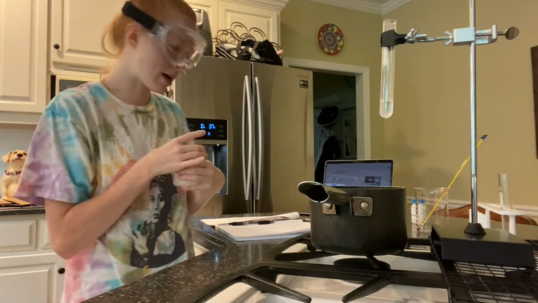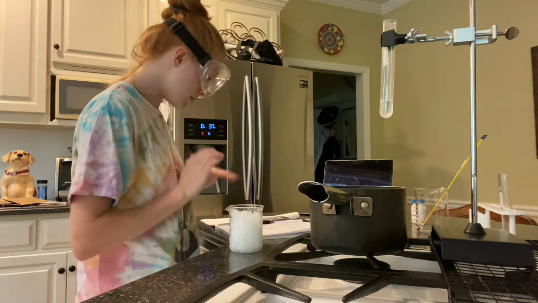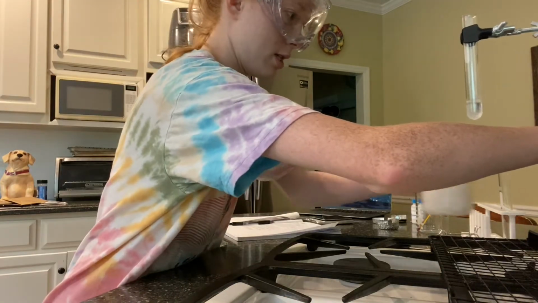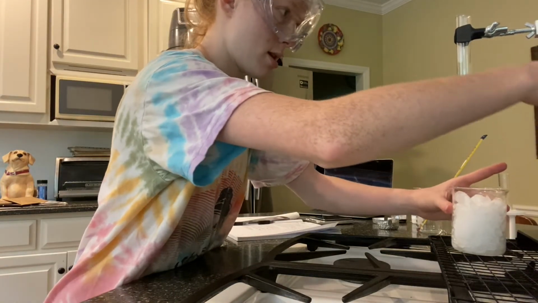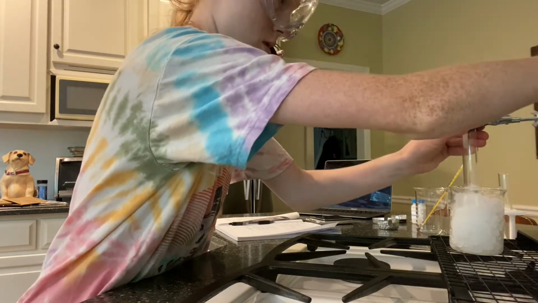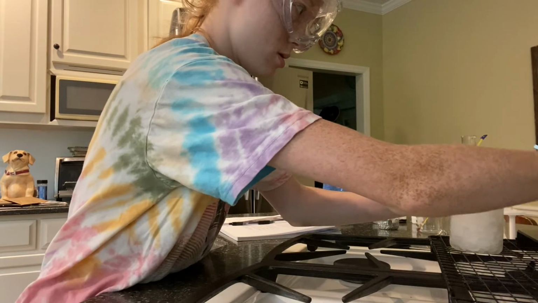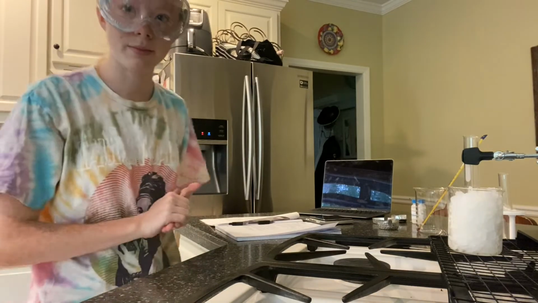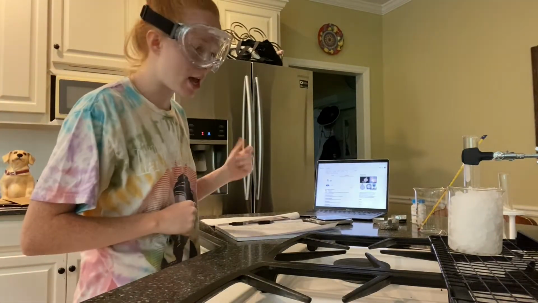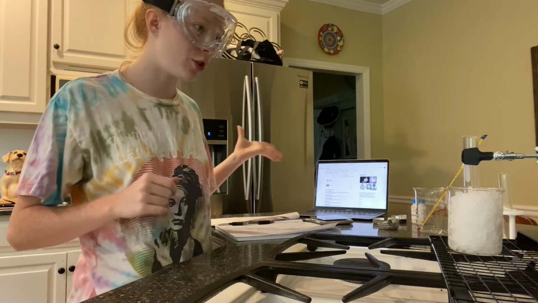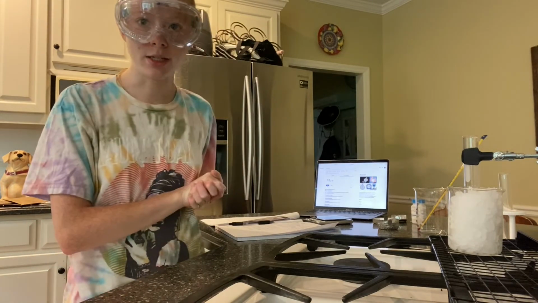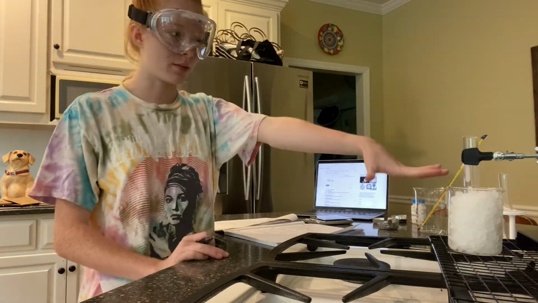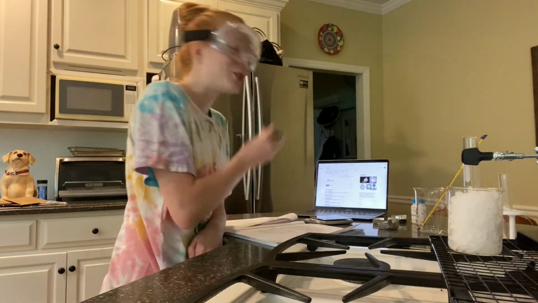Now I have my ice bath and I will suspend it into this. So here we are, into my ice bath. I have started a stopwatch to calculate and record how long it takes for it to freeze, excuse me.